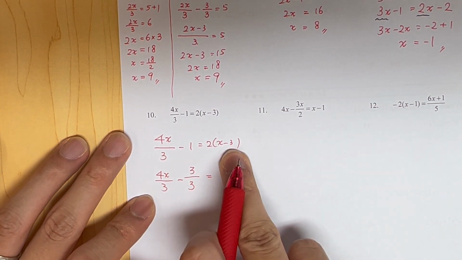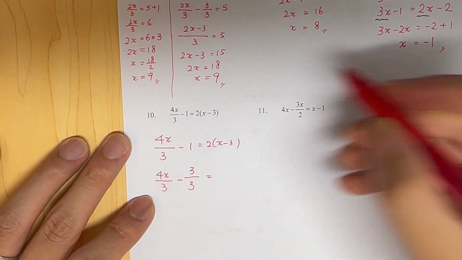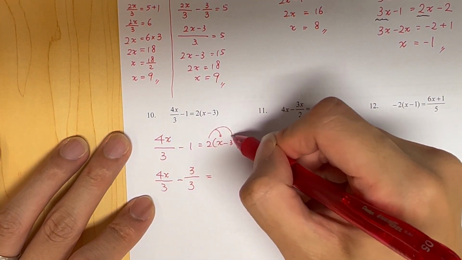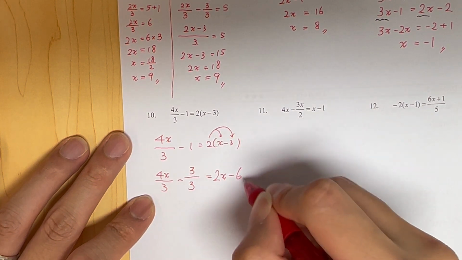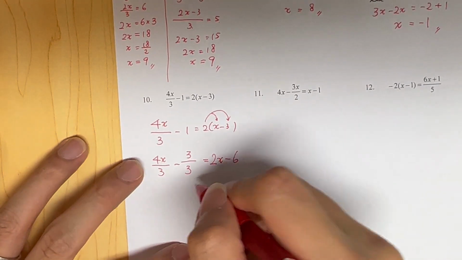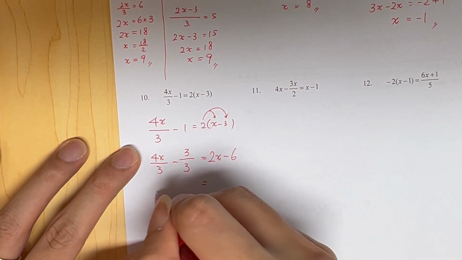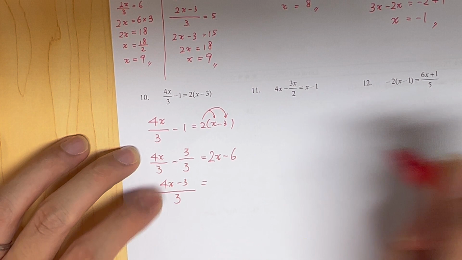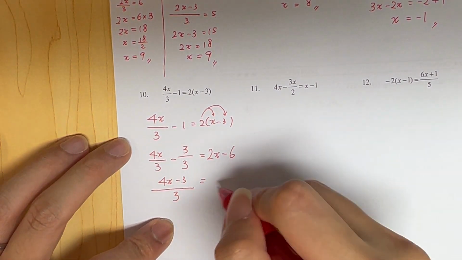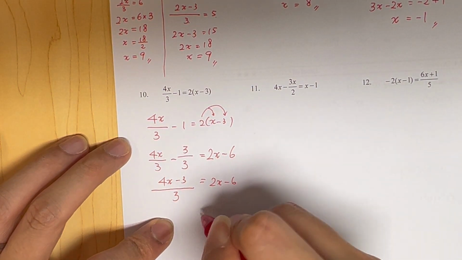And on the right hand side, we want to save the x out of the bracket. So I think I'm going to do the removing bracket technique again. 2x minus 6. Don't forget to multiply 2 for the second guy. And then I think it's time to combine the fraction. The denominators are the same. That means I can combine the numerators and form one single fraction.